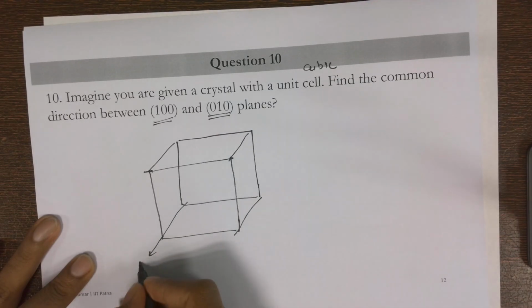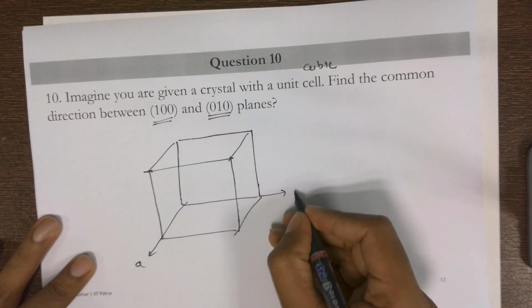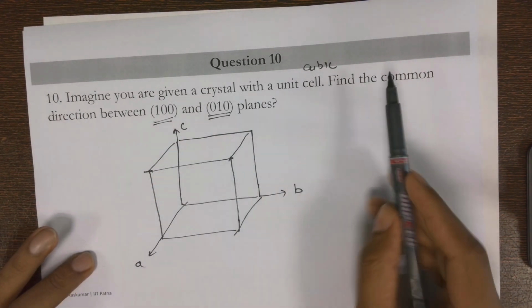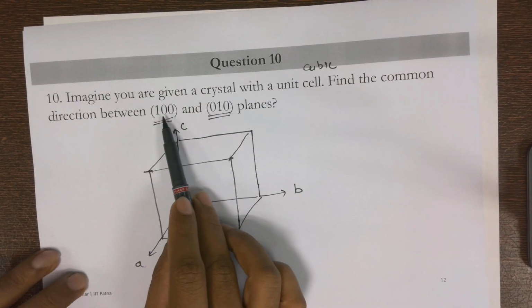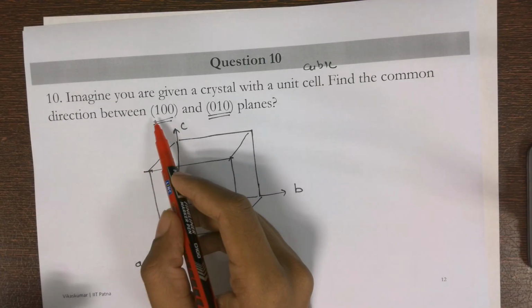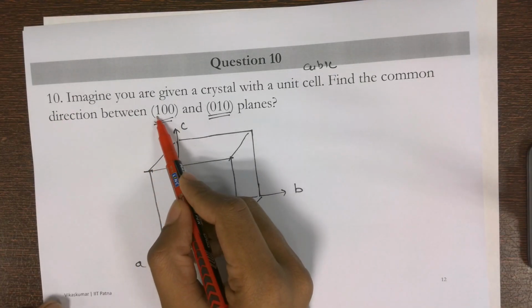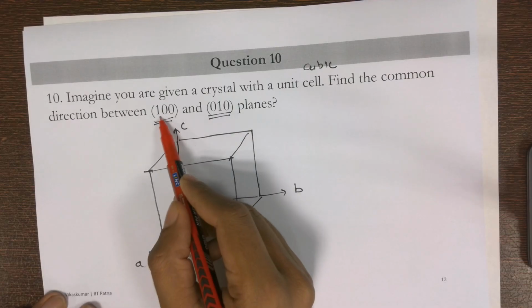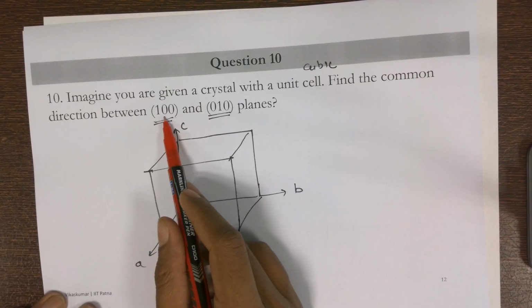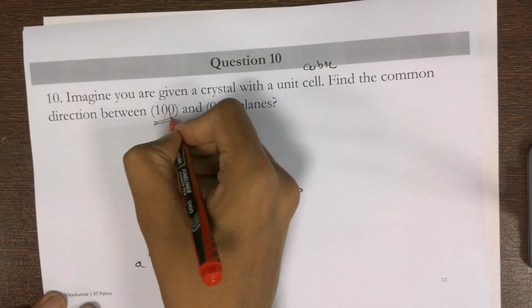Let's say this is my x direction, which is A, this is B, and this is C. So we are talking about the plane 1, 0, 0. It means that it is going to cut the x-axis at 1, and 0, 0 means that it is not going to cut the y-axis, and neither will it cut the z-axis.